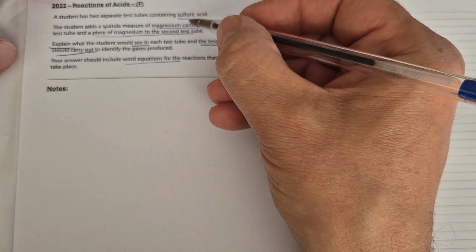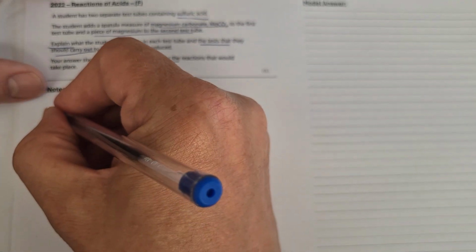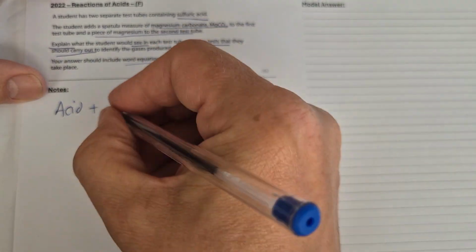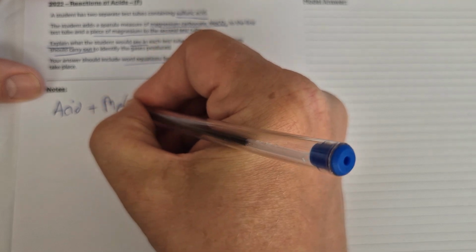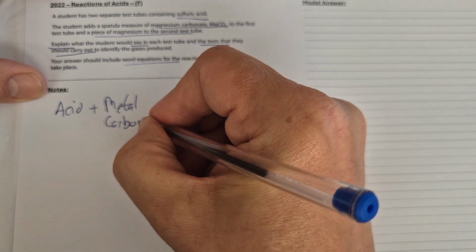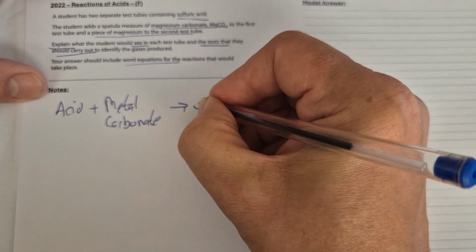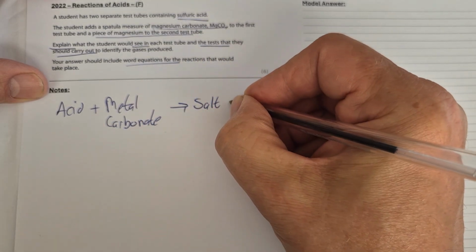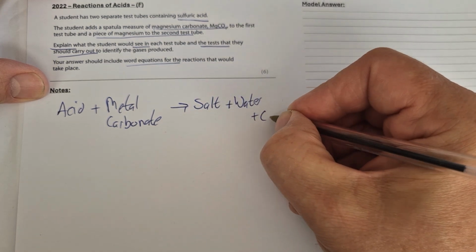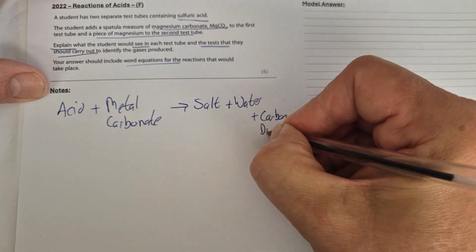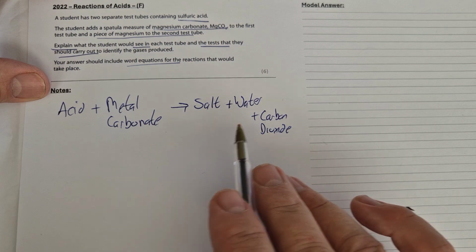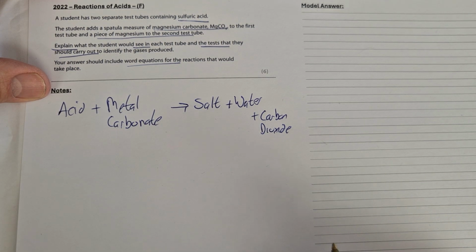So let's start at the beginning. We've got sulfuric acid. An acid plus, and the first one, we've got magnesium carbonate. Magnesium carbonate would be classified as a metal carbonate. So an acid plus a metal carbonate would give us a salt plus water plus carbon dioxide.